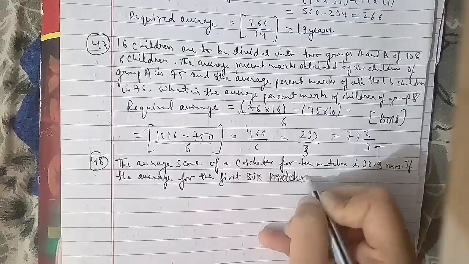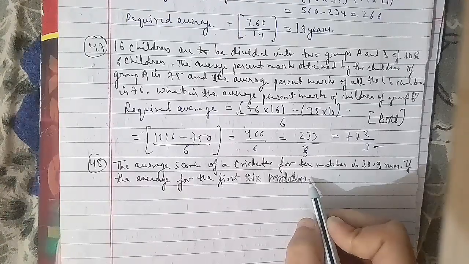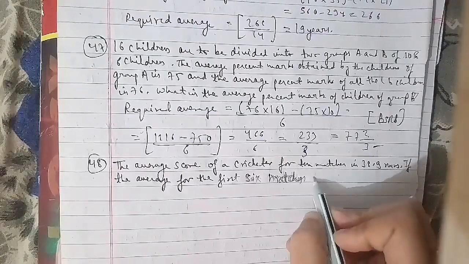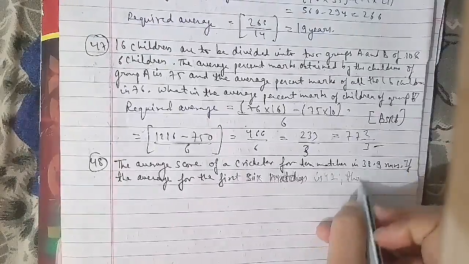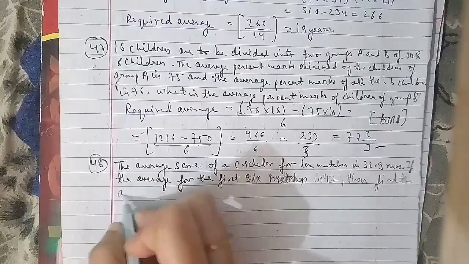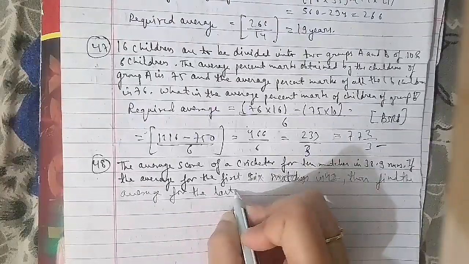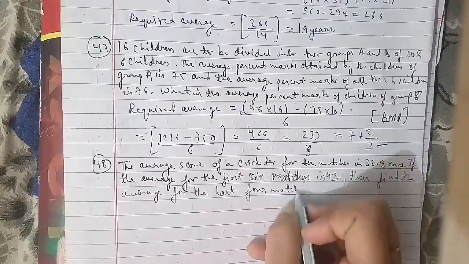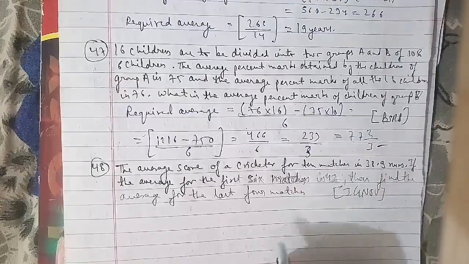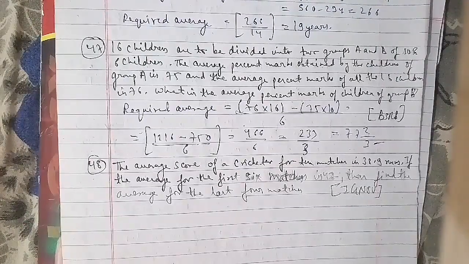If the average for the first 6 matches is 42, then find the average for the last 4 matches. This is being asked in your IGNOU examination paper. The options for this are 33.25, 33.5, 34.25 and 35. So on the same cases we have to go ahead and find it out.